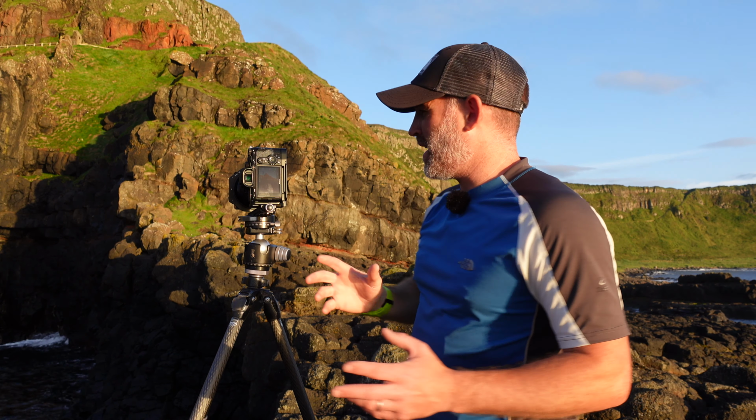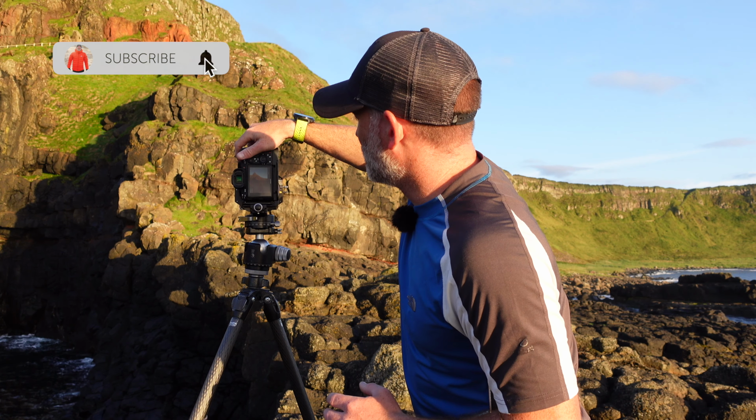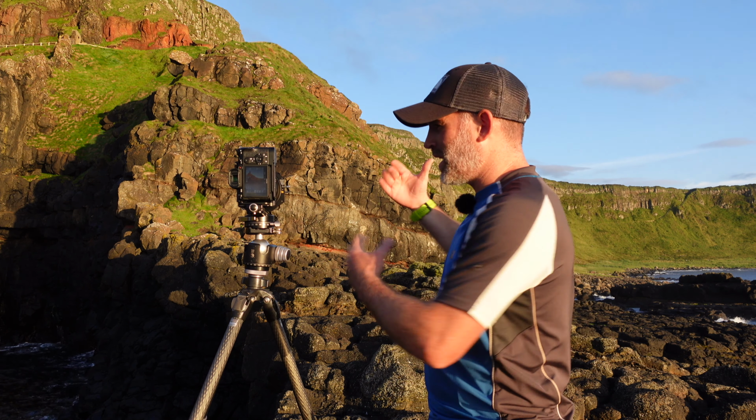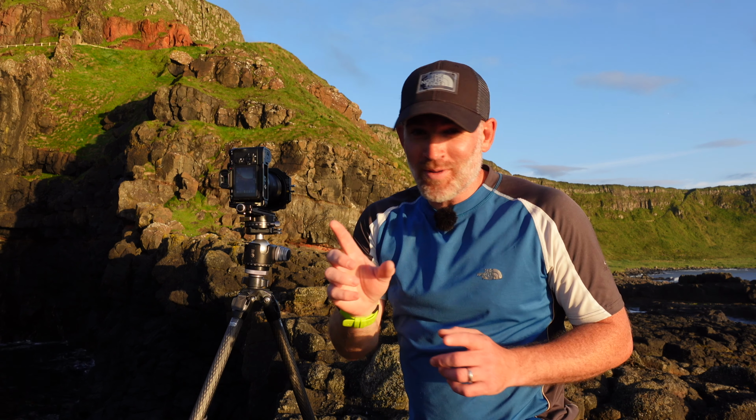I apologise that there aren't as many close-ups showing you the composition, because it's very hard to show you the composition whenever you're shooting a panorama, because you're going to be stitching it together. But hopefully it will be worth the wait.